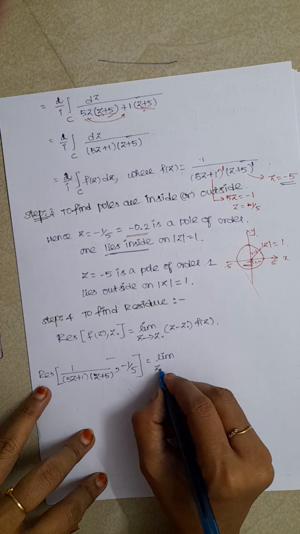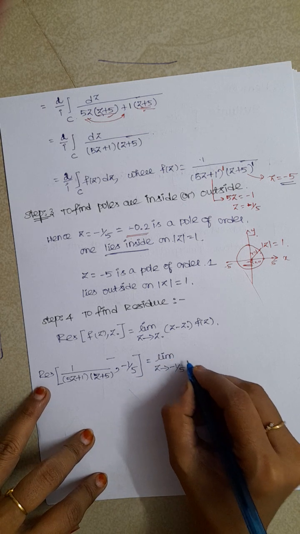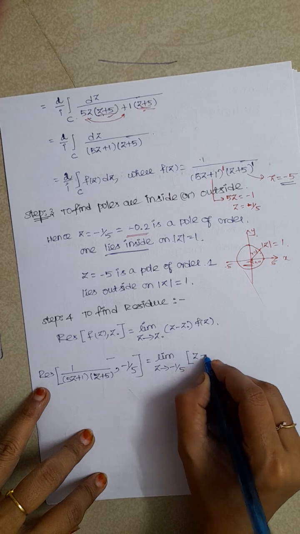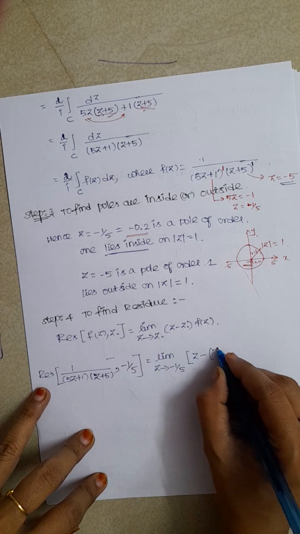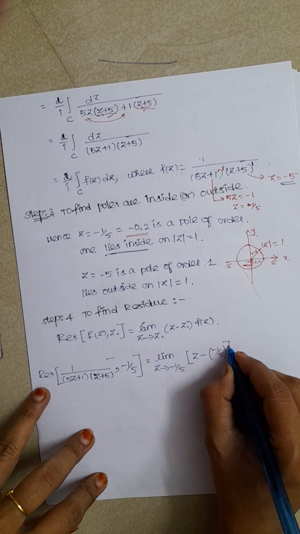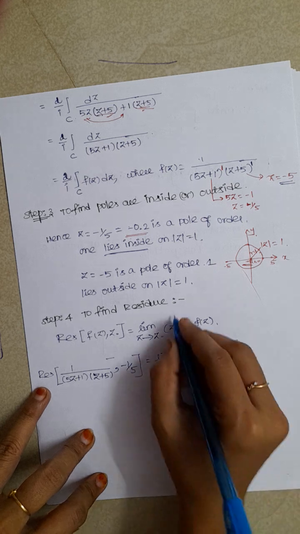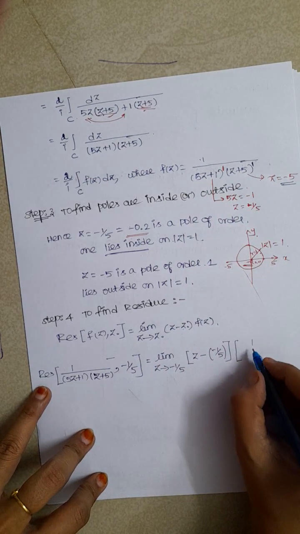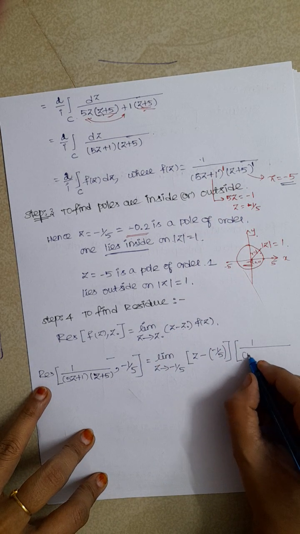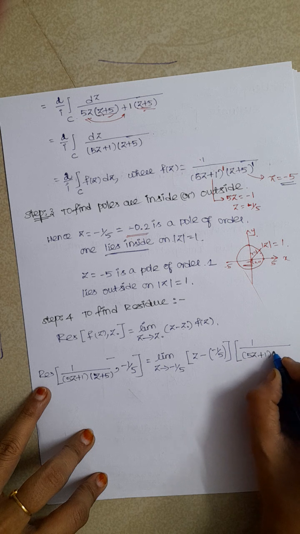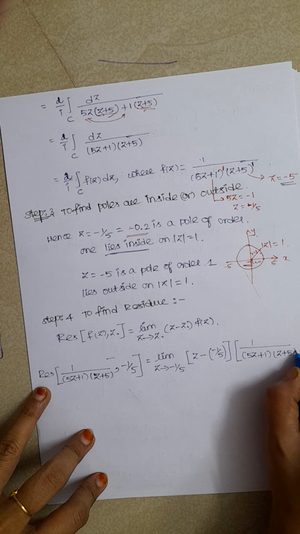So limit z tends to minus 1 by 5 of z minus z naught, that is z plus 1 by 5, into f of z.